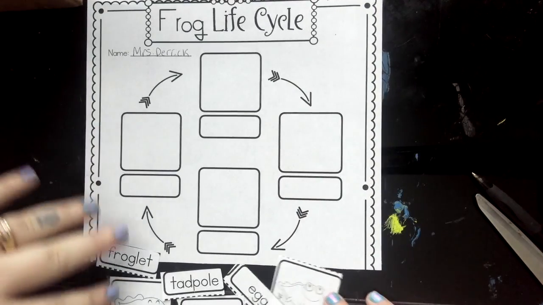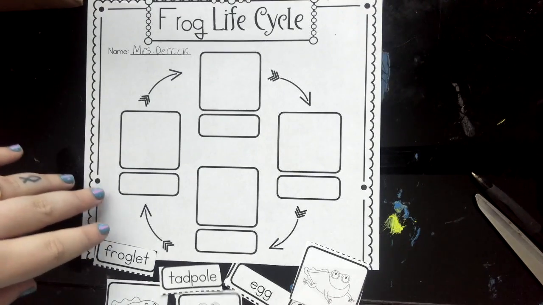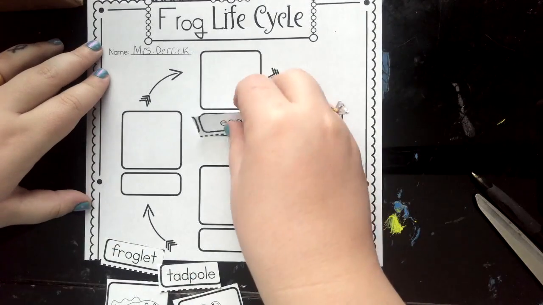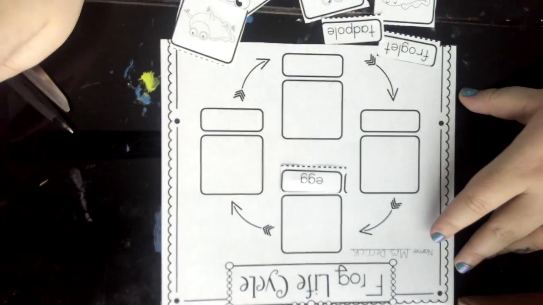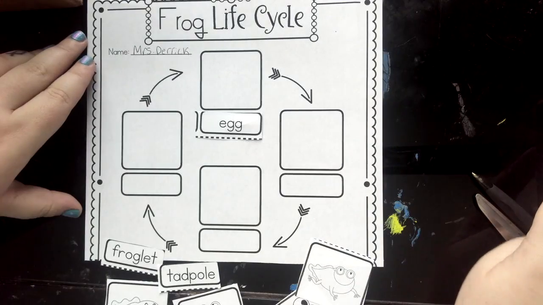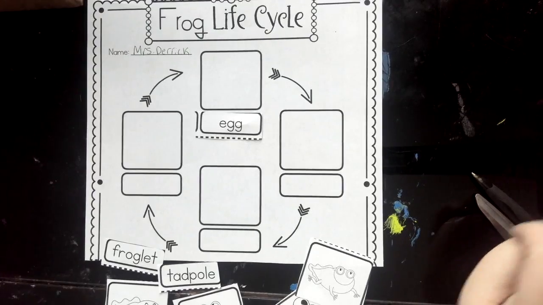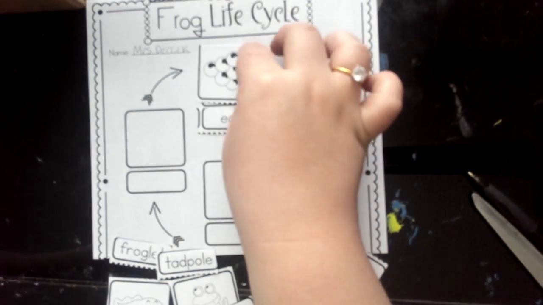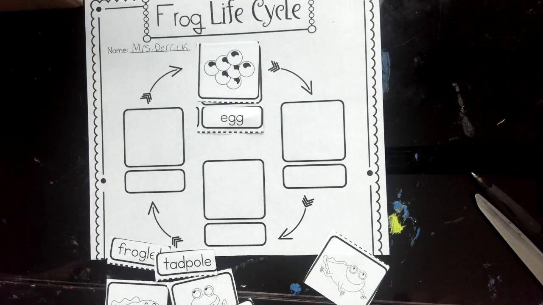So what happens first with our frog? First are the eggs. So I put my label here. They start out as eggs. Oh, yeah, let's flip. Okay. So they start out as eggs. Then which picture goes along with the eggs? This one. These are what frog eggs look like. So that's first. We have our frog eggs.